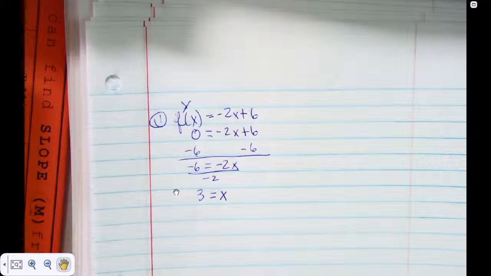Okay, so did we get 3, 0 for the x? And the y-intercept is what? 0, 6. But they're giving you all the other points also, all the points that y could be, because y depends on what x is.